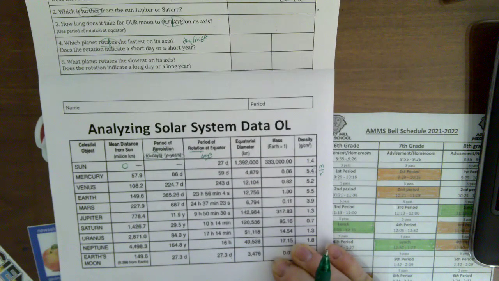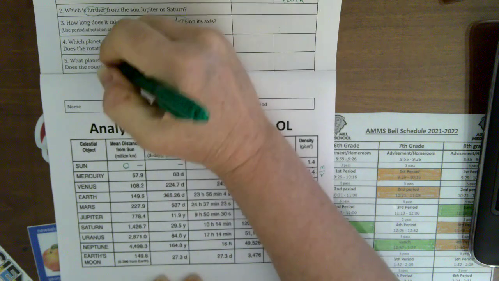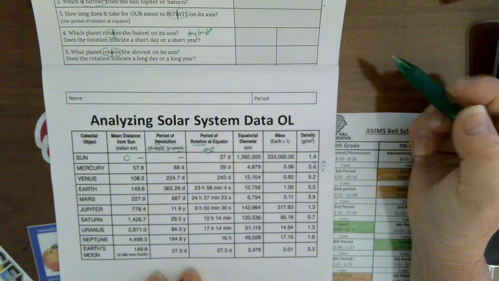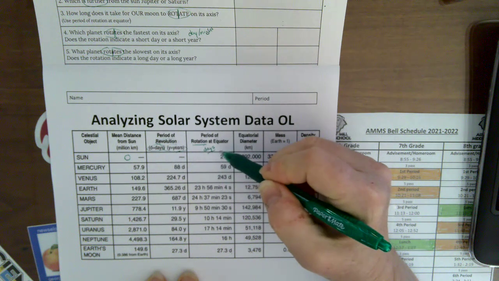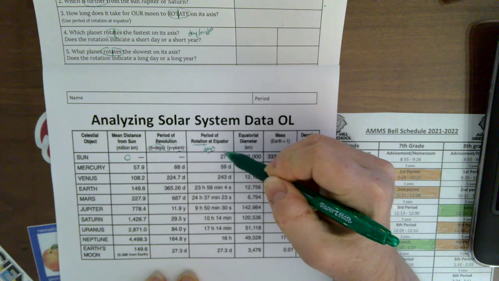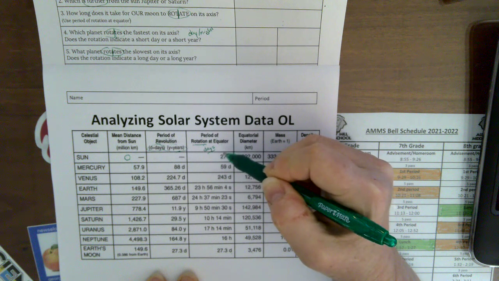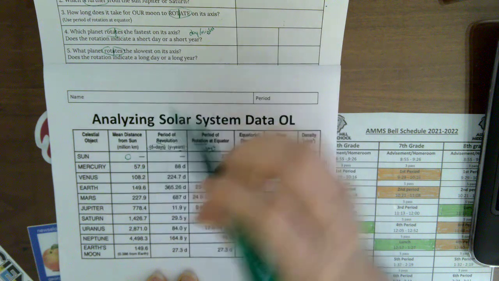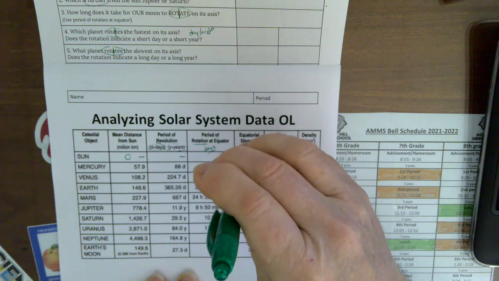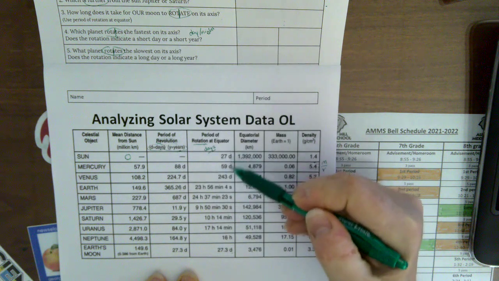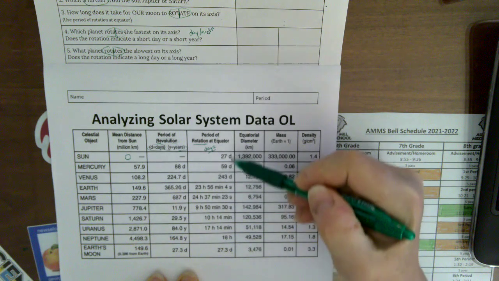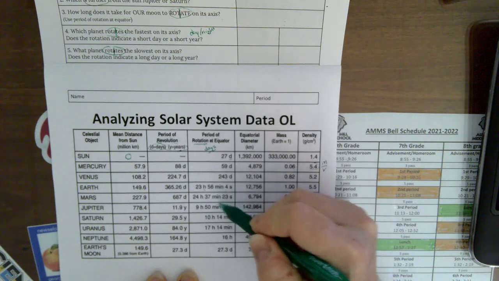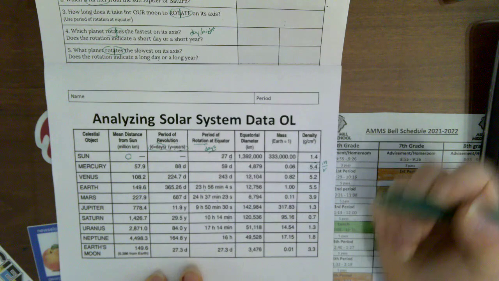All right, the next question is asking what planet rotates. Okay, we're back to that word rotates, means it spins on its axis. The slowest. So just a minute ago, we looked to try to find out what rotation was the fastest, who had the shortest day. Now we're trying to find out who has the longest day. So if it rotates slower, it's going to take a long time to go all the way around. So you're going to go back and look at your rotation and find out which takes the longest. Make sure you look at days, hours, and minutes. Pause the video if you need to.